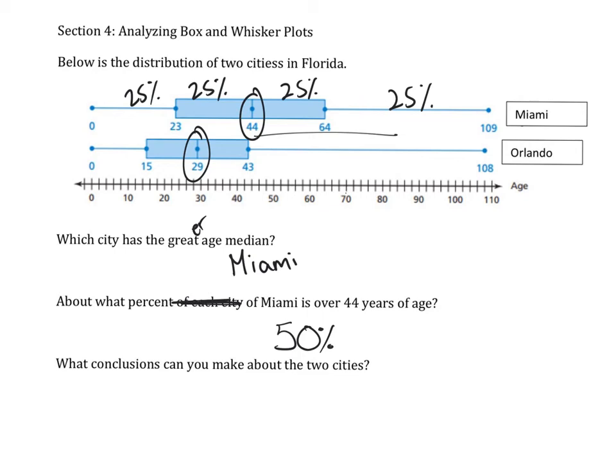You could also say that 50% of Orlando is younger than 29 years of age. Anything about the graph, but remember to use your vocabulary words like median, quartiles. You can use percents when you're describing a box and whisker plot.